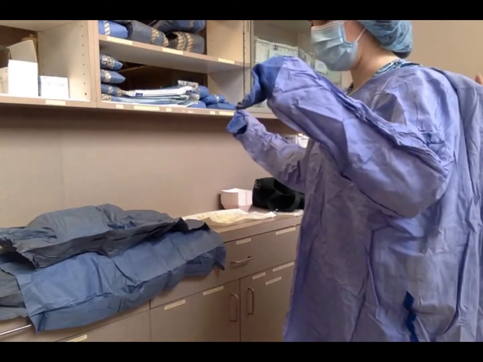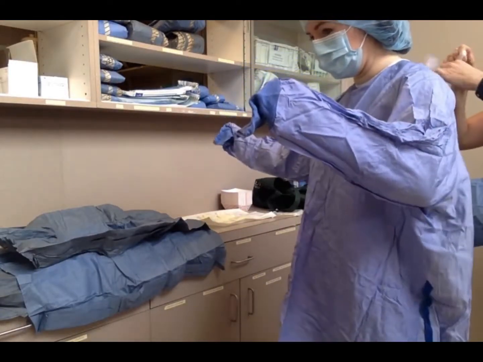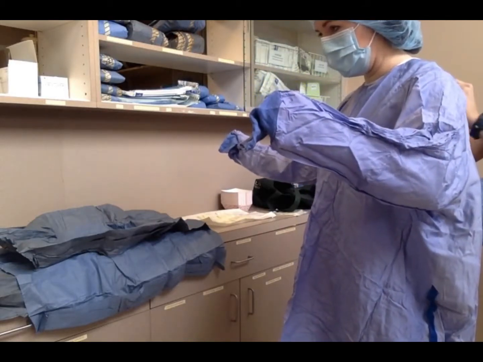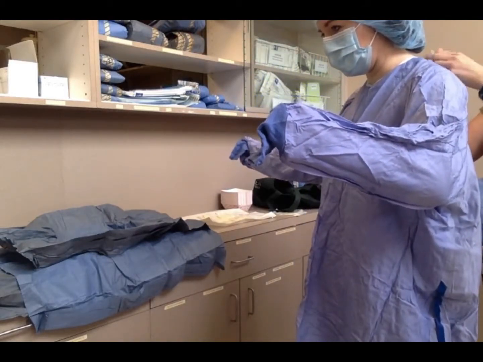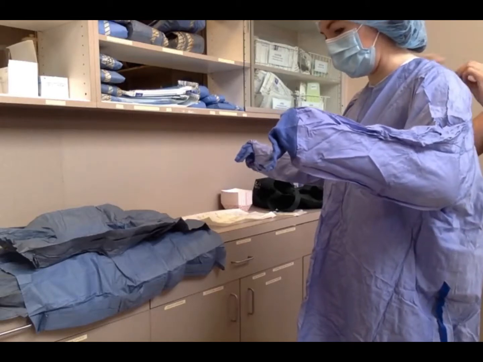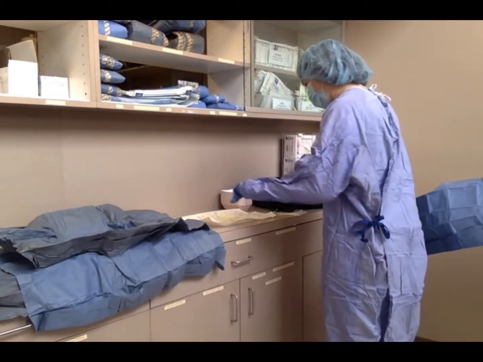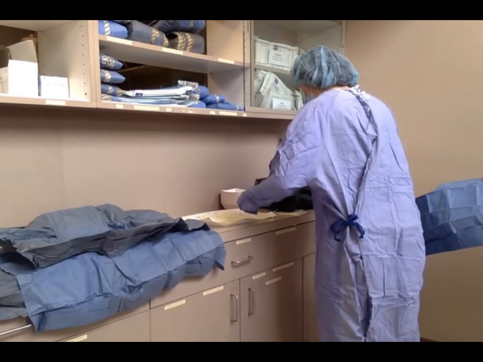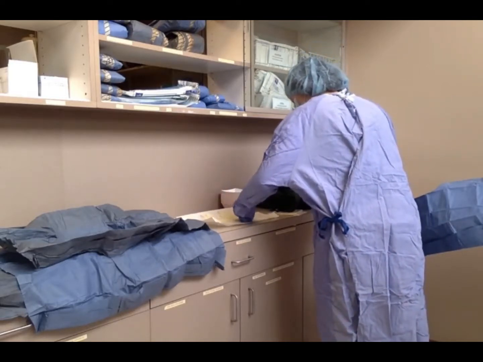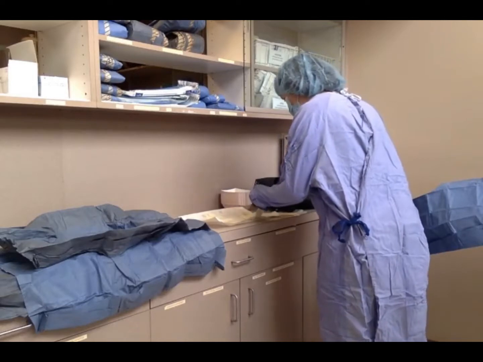So now I'm going to have a circulating nurse tie the gown on. She starts up at the top so that she's only touching near the neckline and the back of the gown. With my left hand still inside the cuff, I'm going to go ahead and grasp the inner cuff of the right glove.